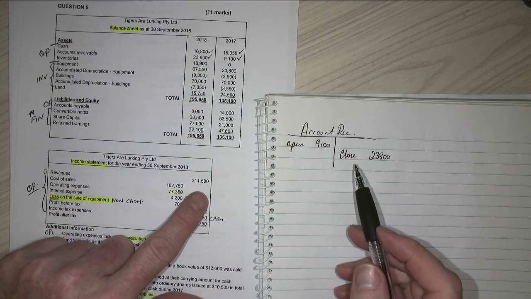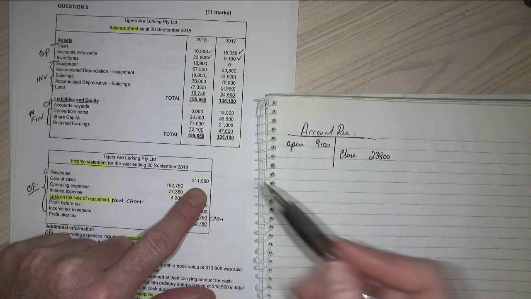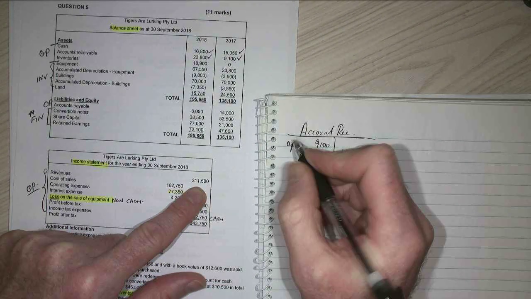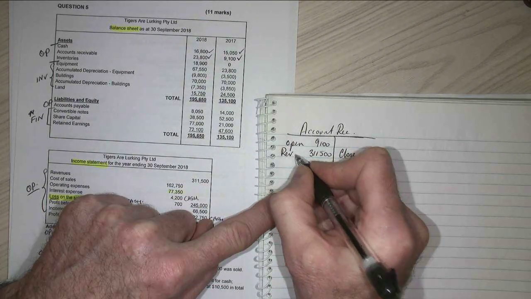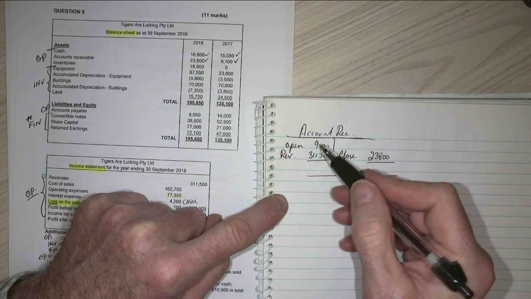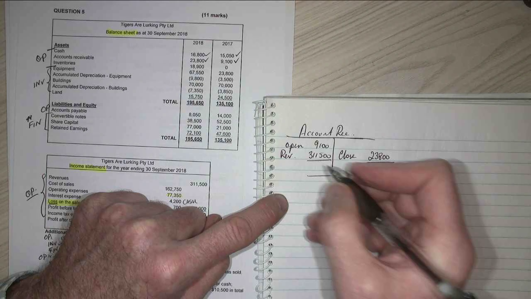$23,800. Now what increases my accounts receivable is my revenues. So I've got $311,500 here. And that's my revenue. And I'm going to do what's called balancing the accounts. What's the 320,600.